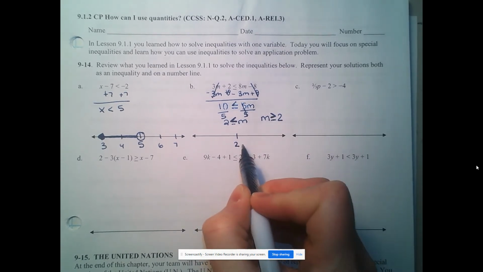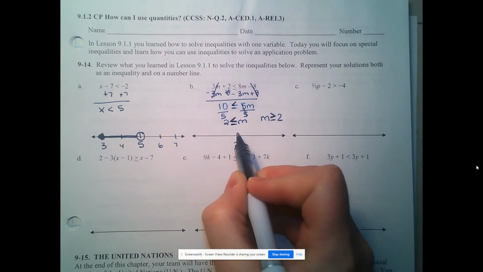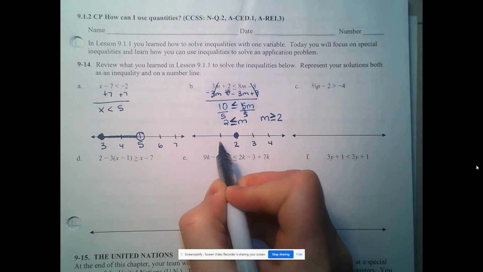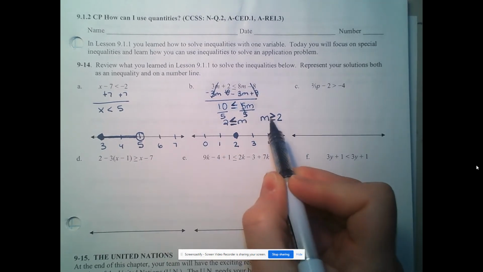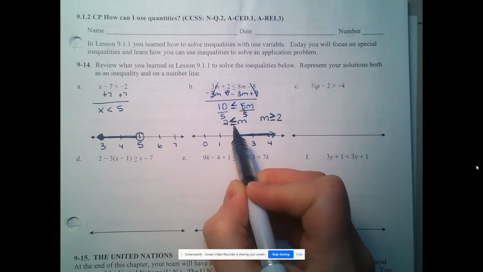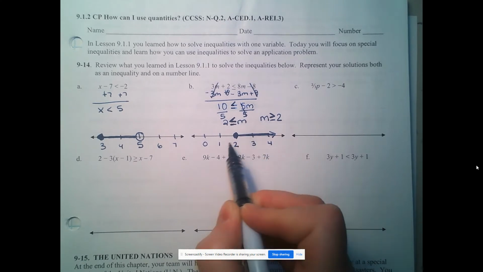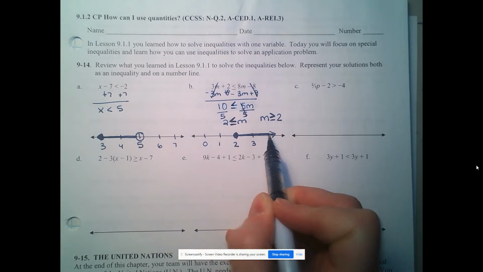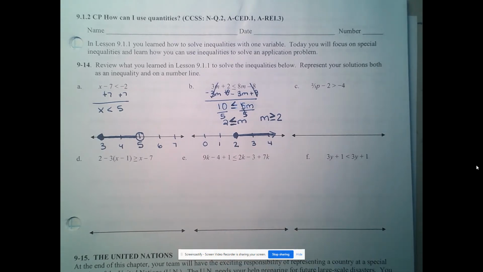If I put 2 in the middle, because it's got the equal to bar, I'm going to do a closed circle. I'm going to put 3 and 4 to the right, 1 and 0 to the left. M is greater than or equal to 2. That will be pointing towards the right. But you'll also notice 2 is worth less than or equal to values of m. The 2 could be equal to because it's colored in, but it is less than all the values up in that arrow. So it can actually be read either way.